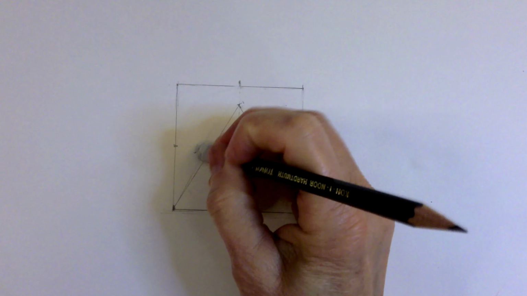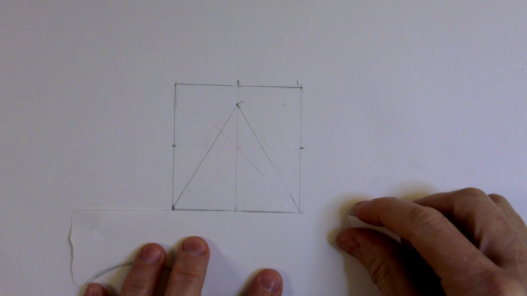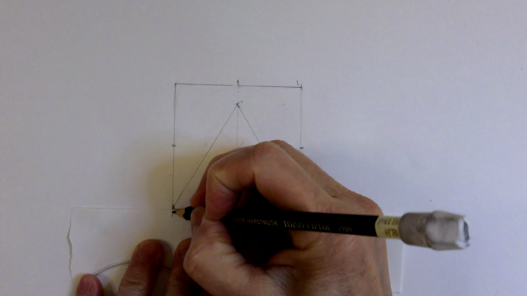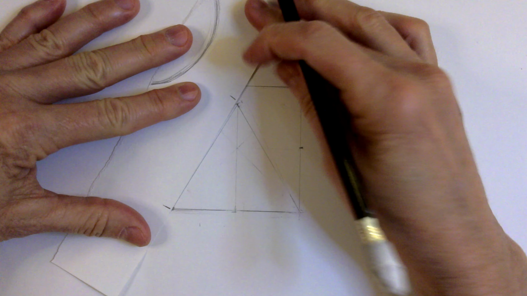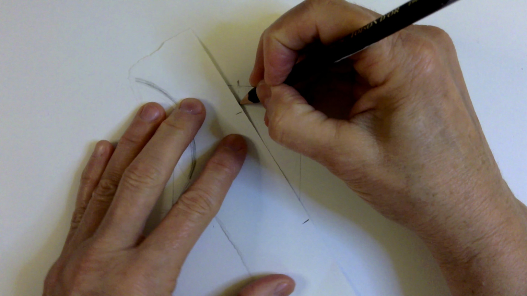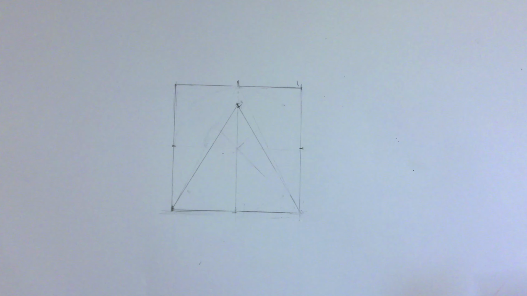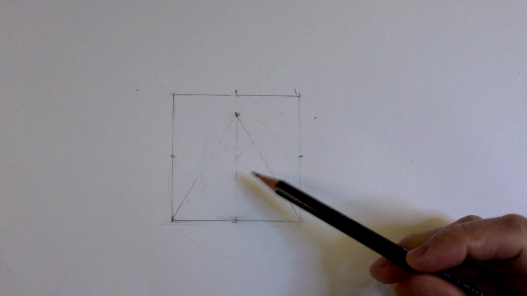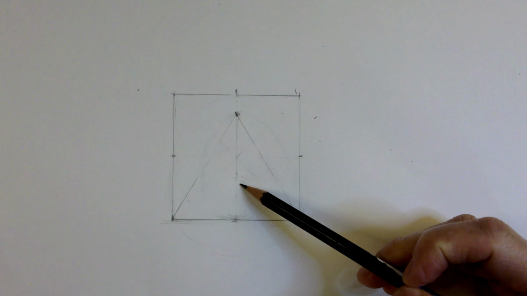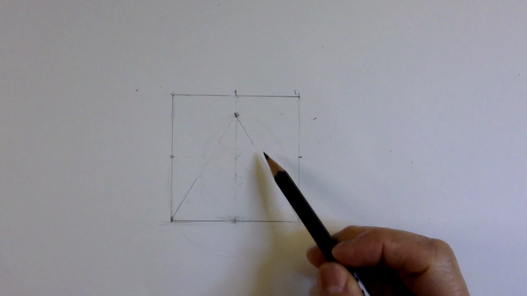So if you're looking for an equilateral triangle, you need to make sure all three sides are equal. So let's just double check ourselves. Okay, that is an equilateral triangle. Let's explore this equilateral triangle a little bit further. We don't know where the center is right now.